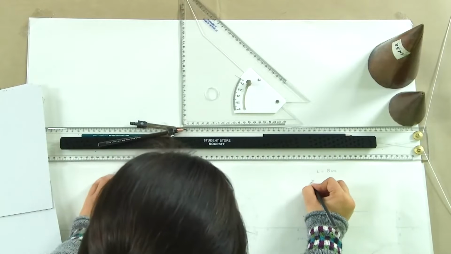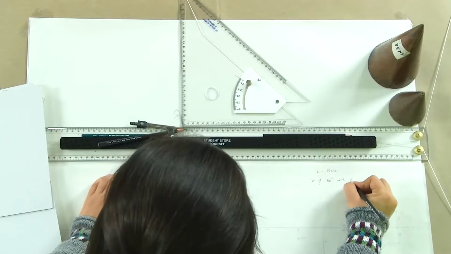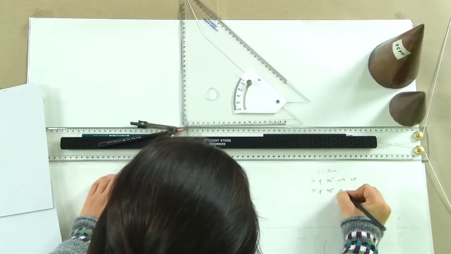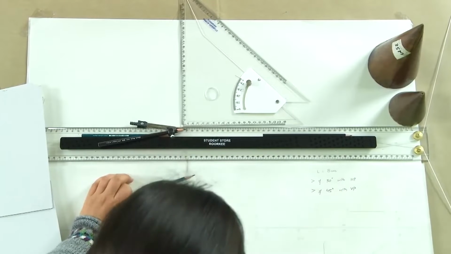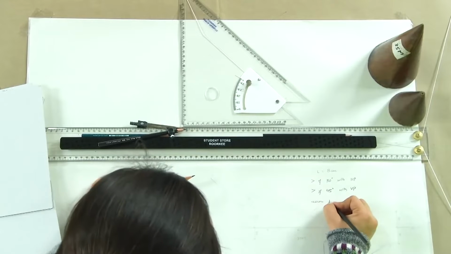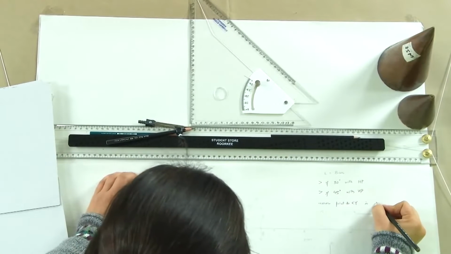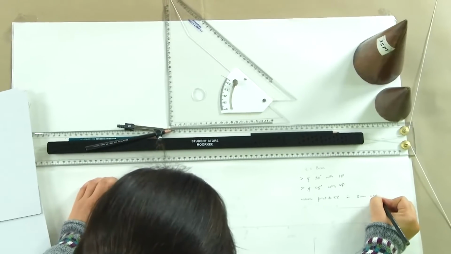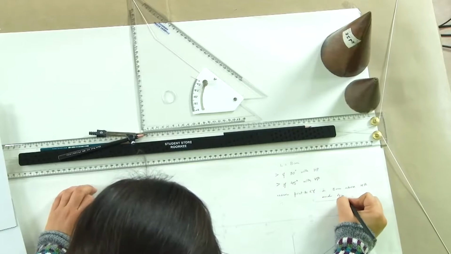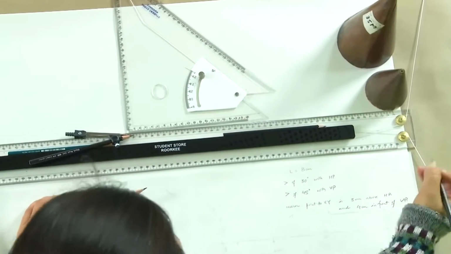Now, it is making an angle of 30 degrees with HP and an angle of 45 degrees with VP, and the nearer point to the reference line is 3 centimeters above HP and 4 centimeters in front of VP.